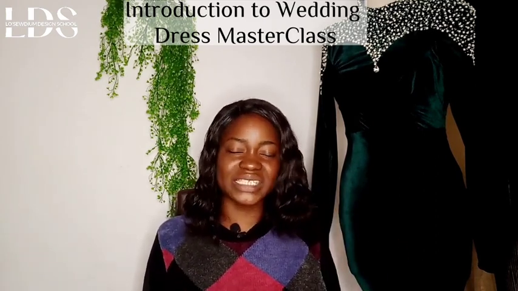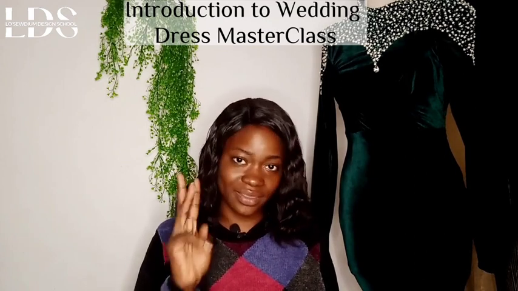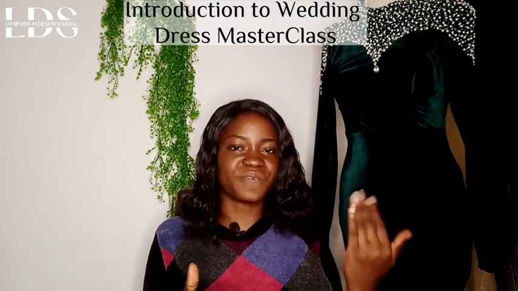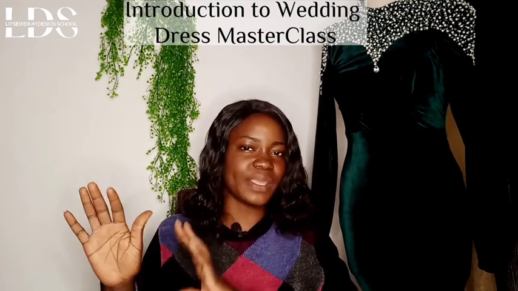So I also wrote here that you'll be seeing how to make like three wedding dresses, even though we'll be making just one. But we are going to start from the foundation and then move into application of the lace and then move into application of the embellishment.